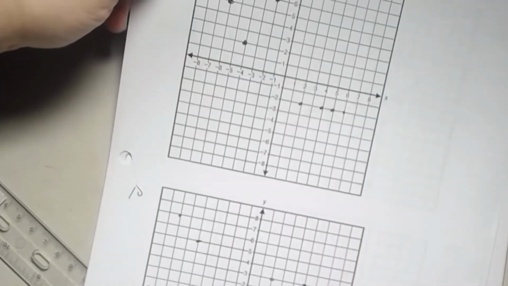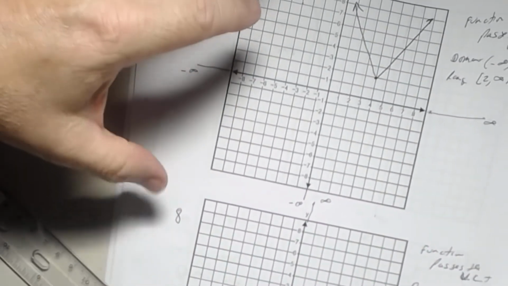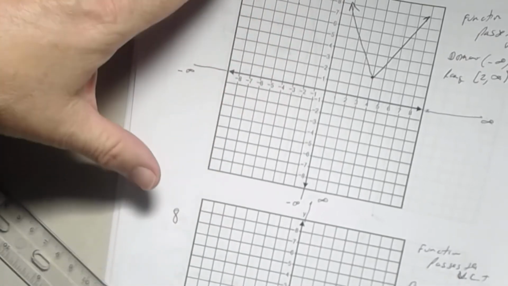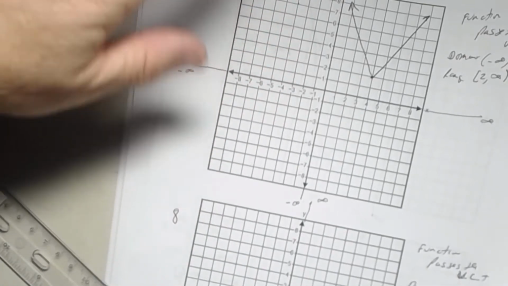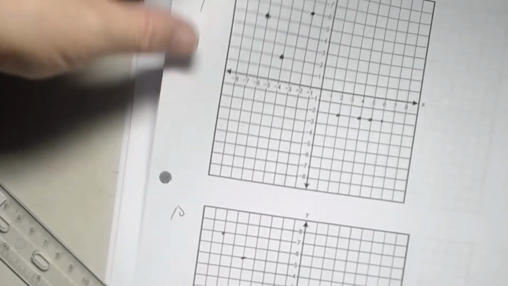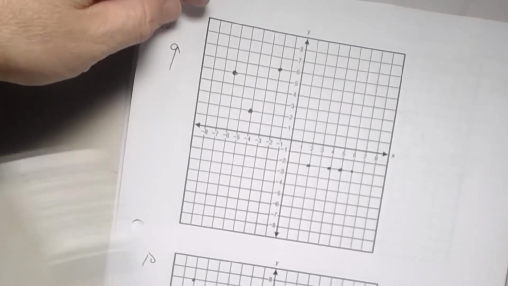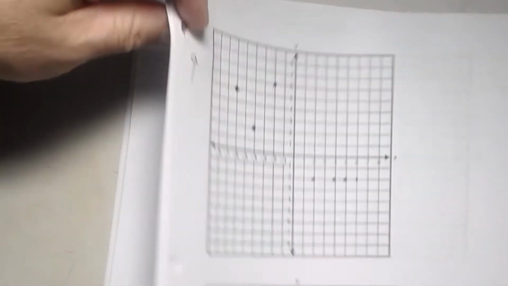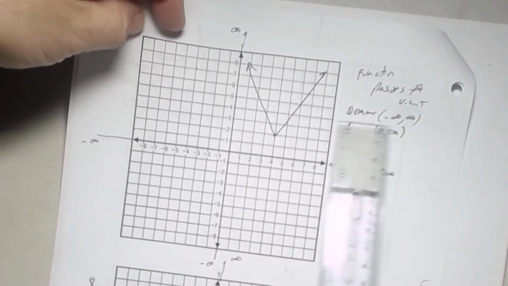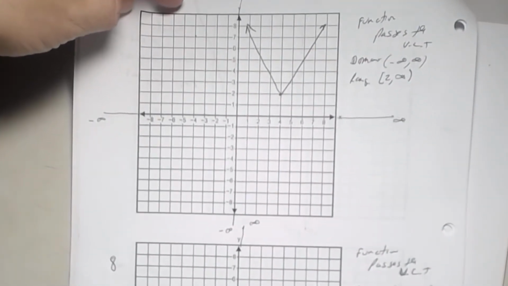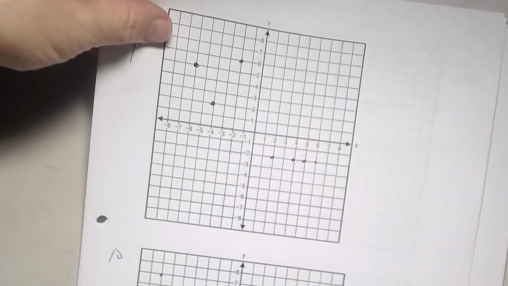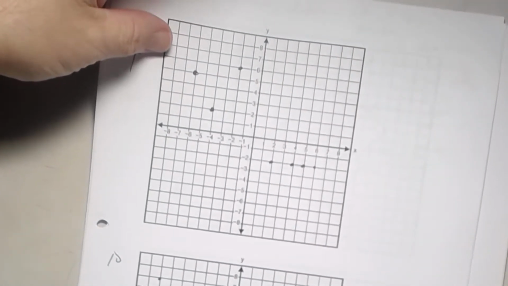Number 9. Now notice that 7 and 8 were an infinite set, and 9 and 10 are finite sets. You can count them, right? So when it's an infinite set, you use intervals. If it's a finite set, you use set notation, the braces and all the points.